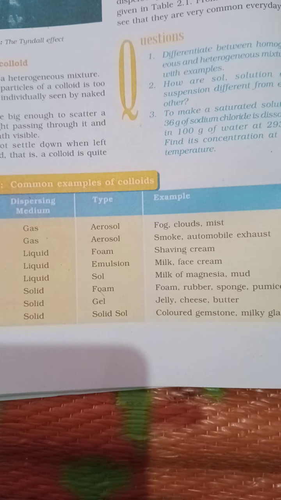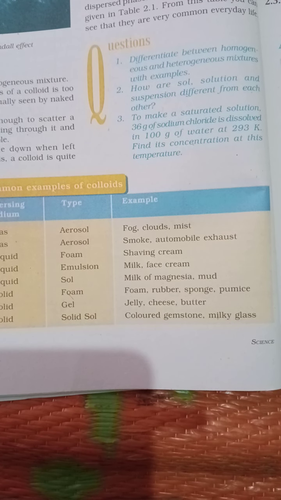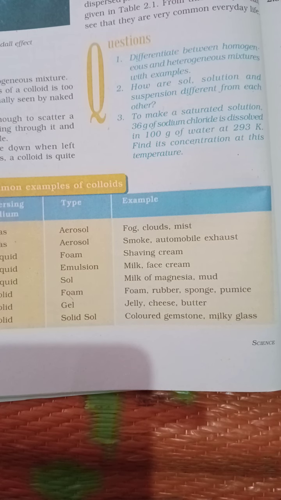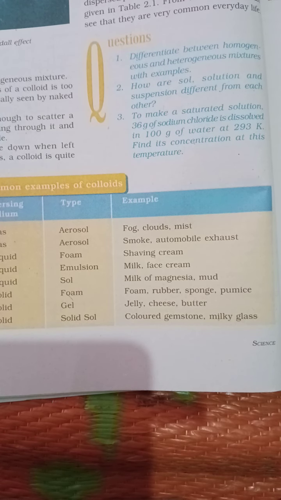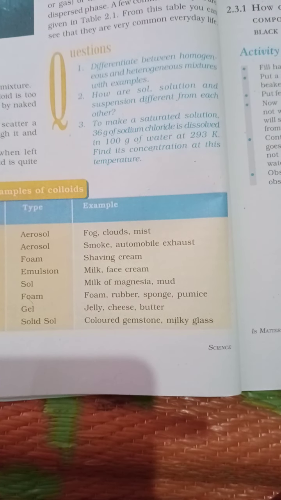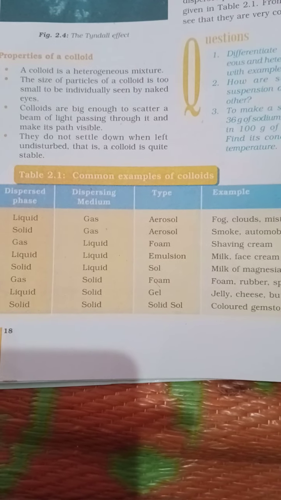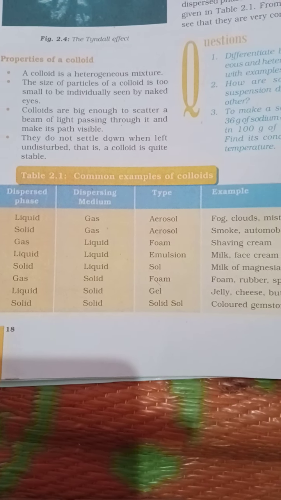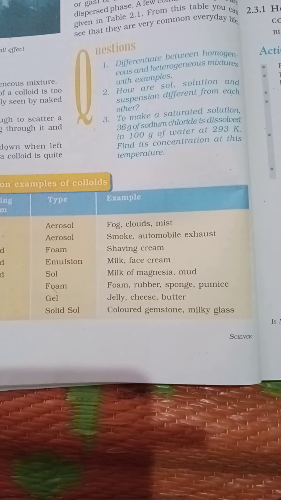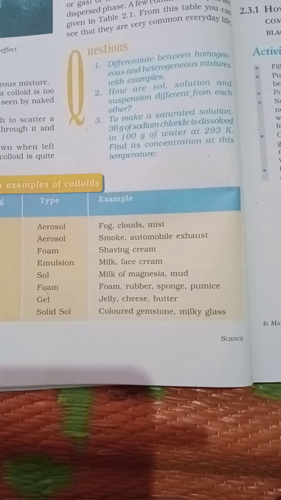Like this, the gas in solid colloid, where gas is the phase and solid is the medium, is a foam. Examples are foam rubber, sponge or pumice, which are gas in solid colloids. Next, liquid in solid colloid is a gel, where liquid is the phase and solid is the medium. Examples are jelly, cheese or butter. And a solid in solid colloid is called a solid sol. Examples are colored gemstones or milky glass. These are the examples of colloids.